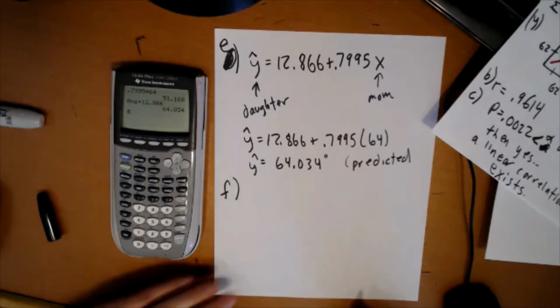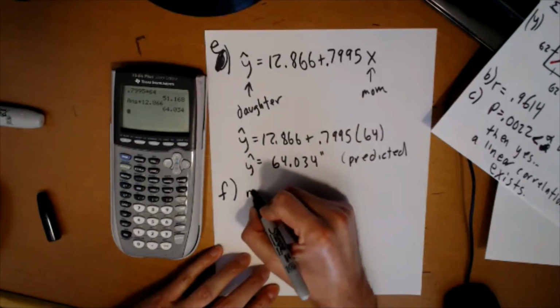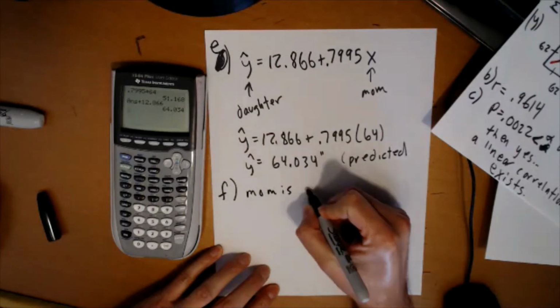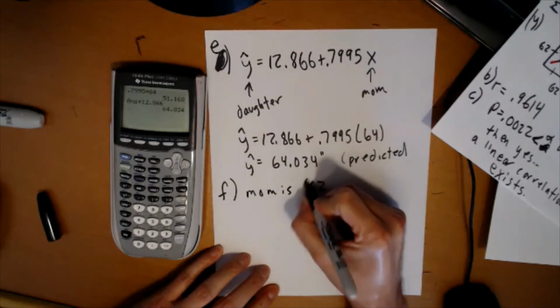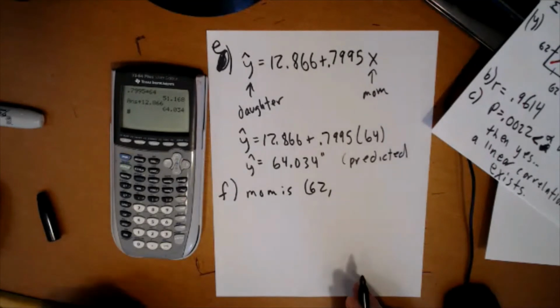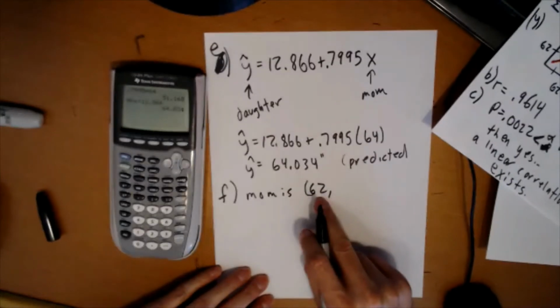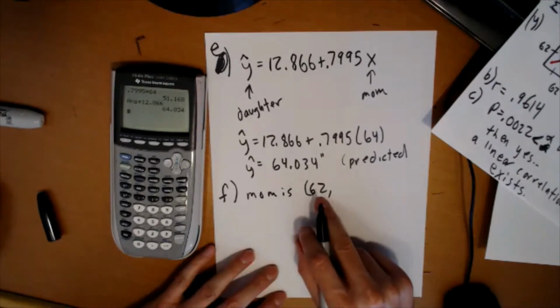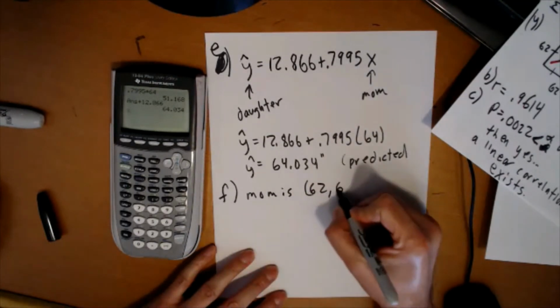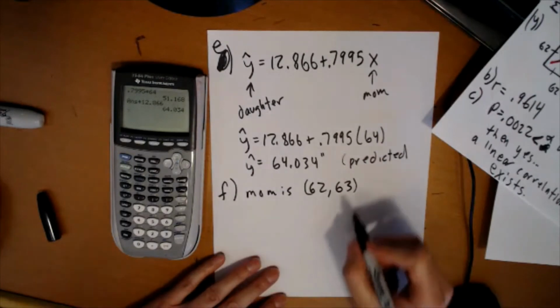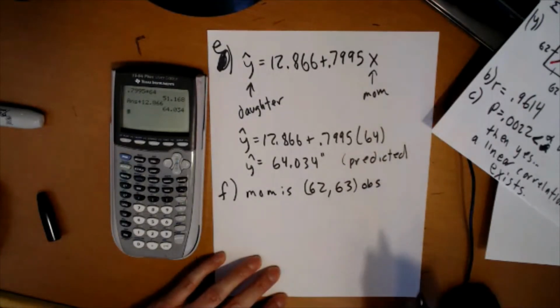So when mom is 62, we should have a data point. If they're asking for the residual, then there has to be a piece of data where the mom is 62. And it turns out if mom is 62, the daughter is 63. So this is our observation.